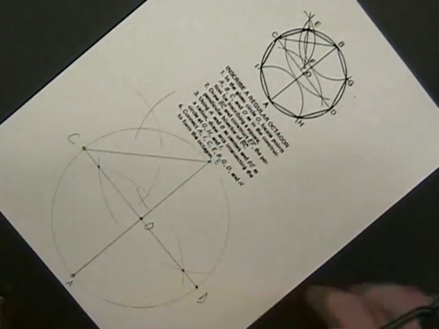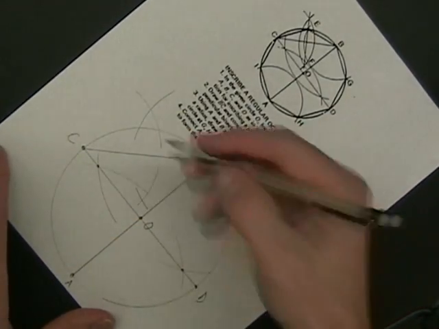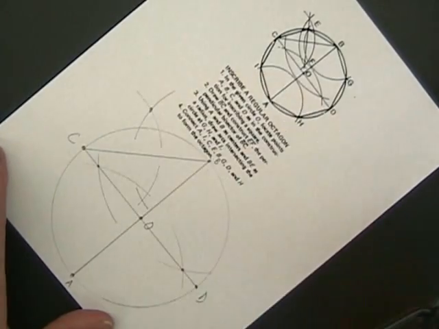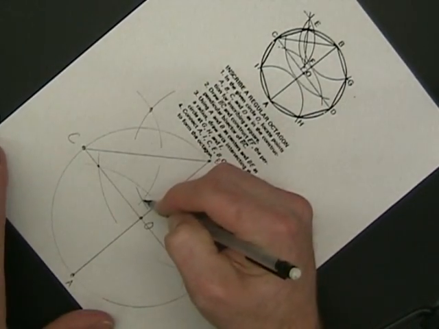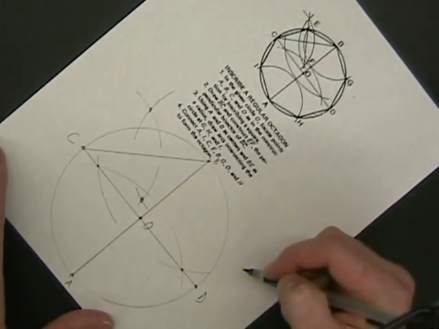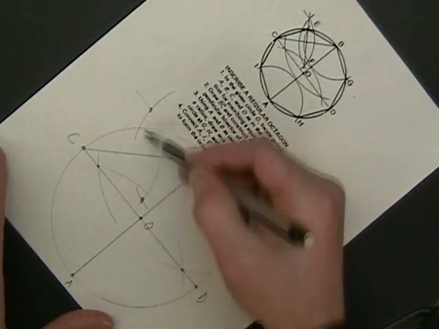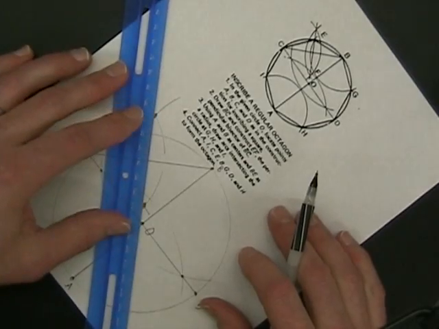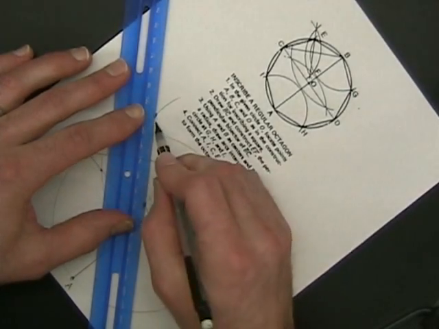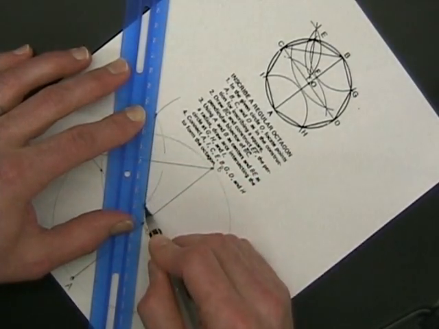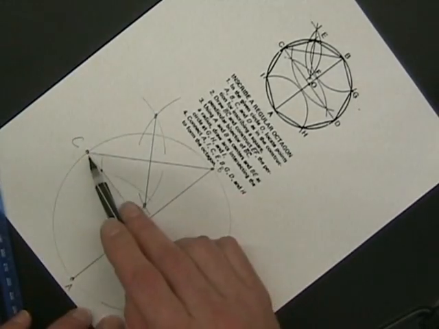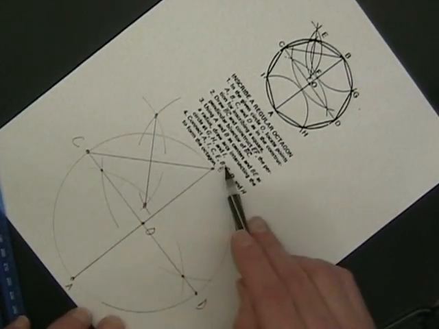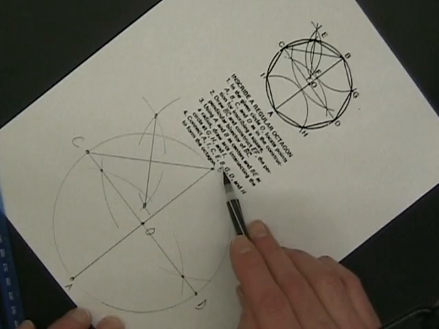So I've created 2 more arcs that intersect above CB and below CB. And I want to connect those 2 points of intersection. So what I've done is created the perpendicular bisector of CB.